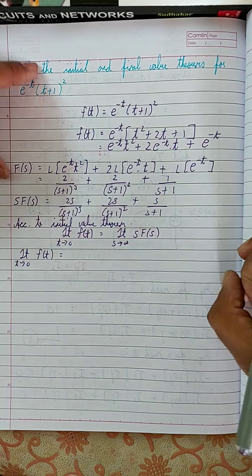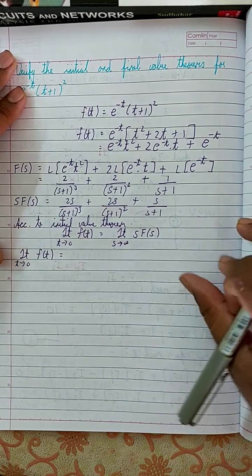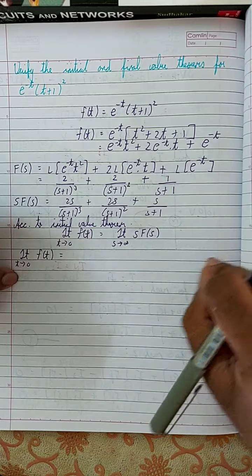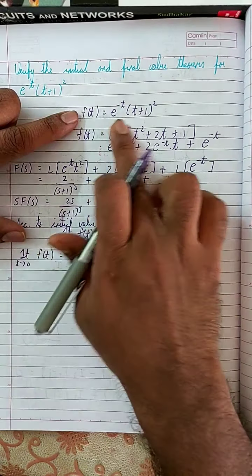If I don't get the same value, then there's something wrong with my answer. So here, limit as t tends to 0 of f of t. What is the value of f of t? This is the value of f of t.